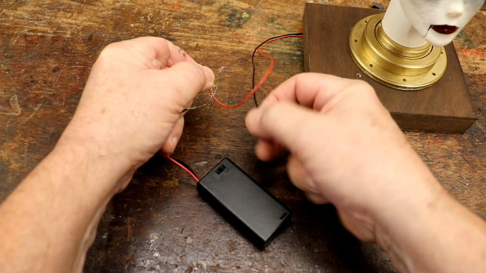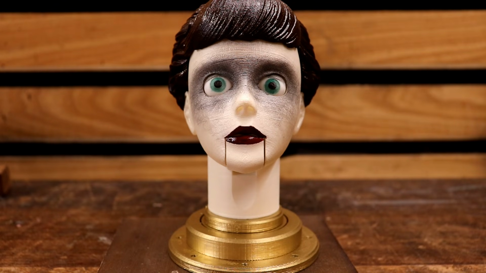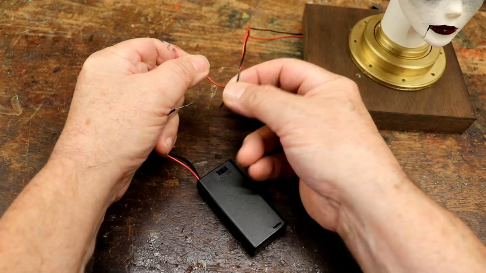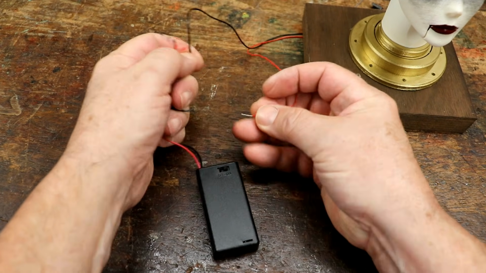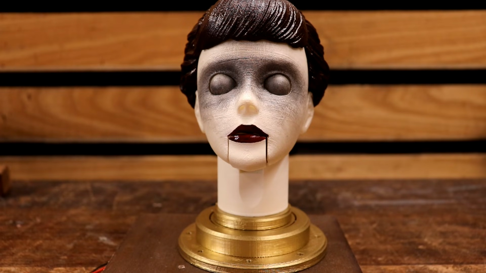It's all a bit fiddly to do, but if I connect it one way, our eyes open, and then if I swap them over and connect it the other way, they close, which is great.